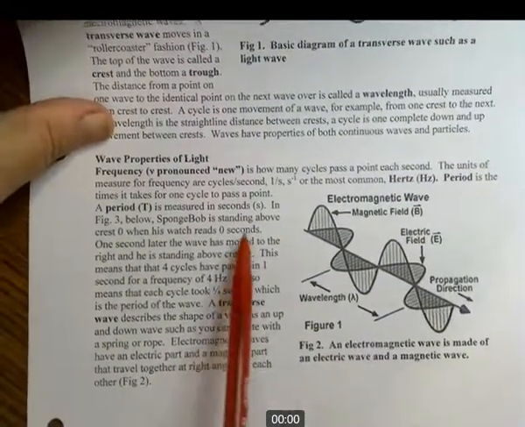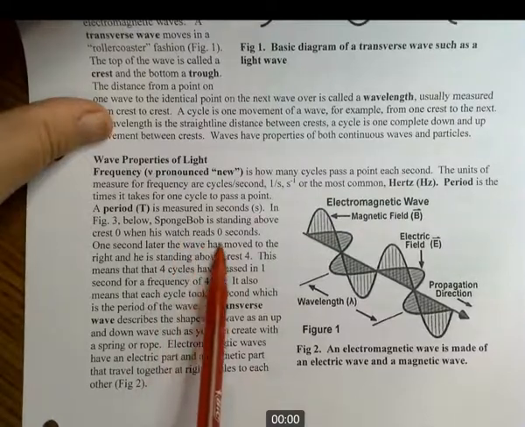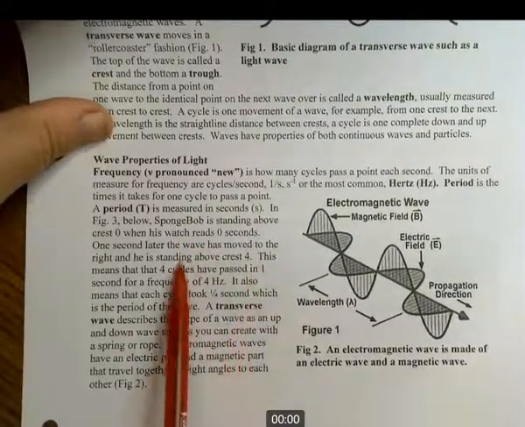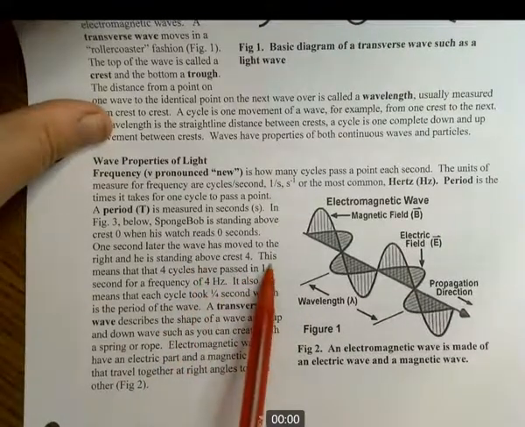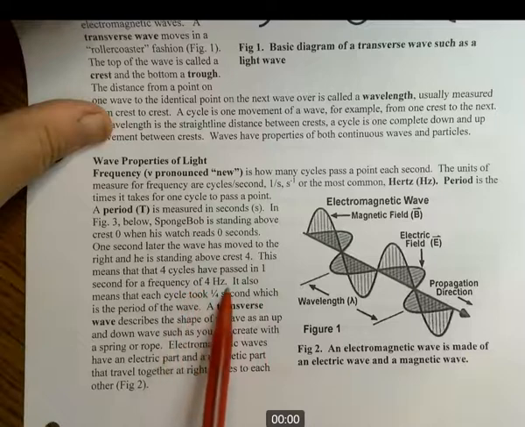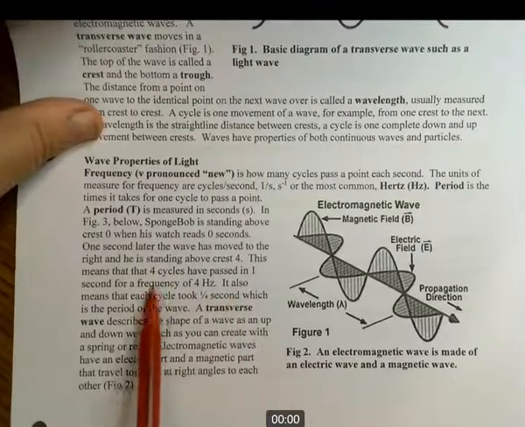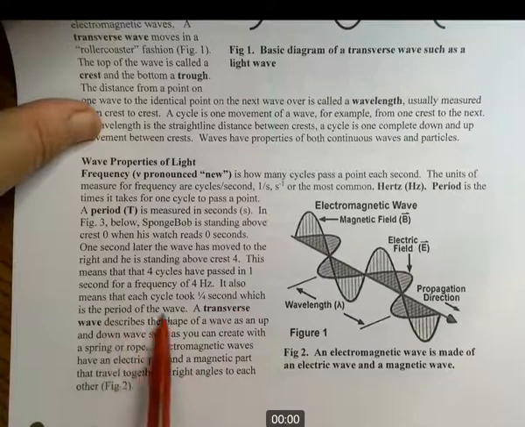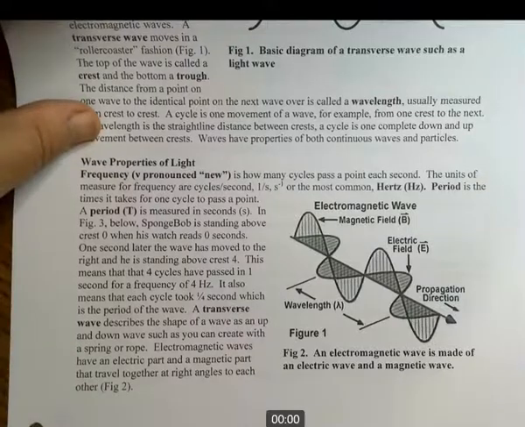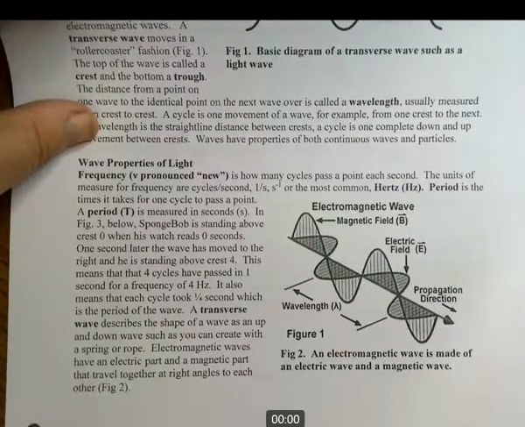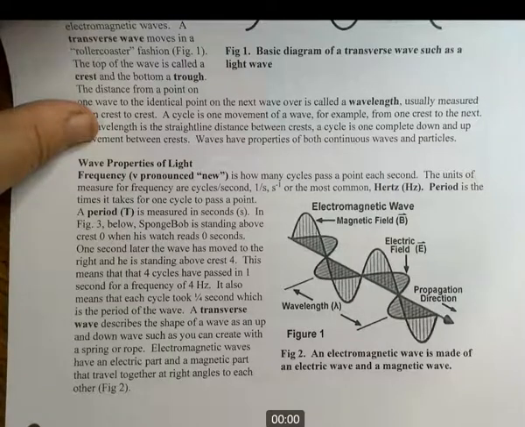So it says, SpongeBob is standing at crest 0 when his watch reads 0 seconds. 1 second later, the wave has moved to the right and he is standing above crest 4. This means that 4 cycles have passed in 1 second for a frequency of 4 hertz. It also means that each cycle took 1/4 of a second, which is the period of the wave. A transverse wave describes the shape of a wave as an up and down wave, such as you can create with a spring or a rope.